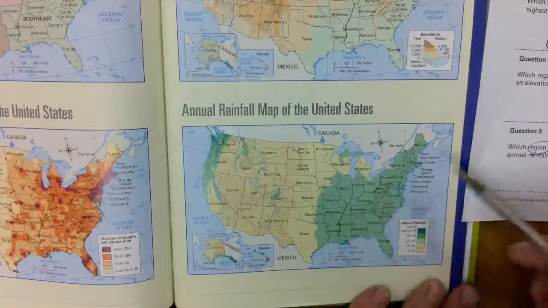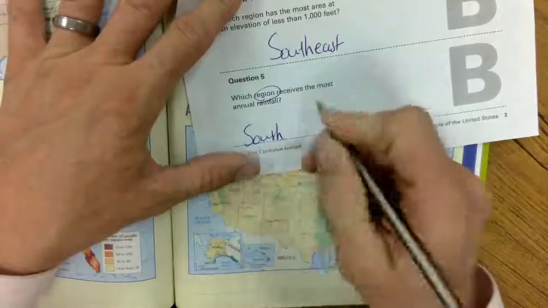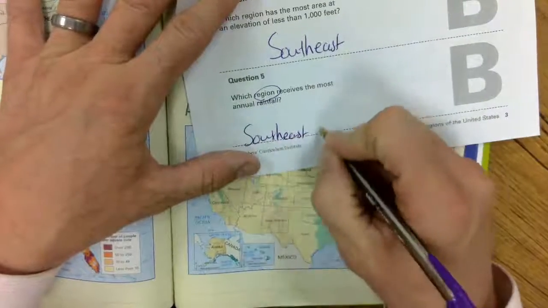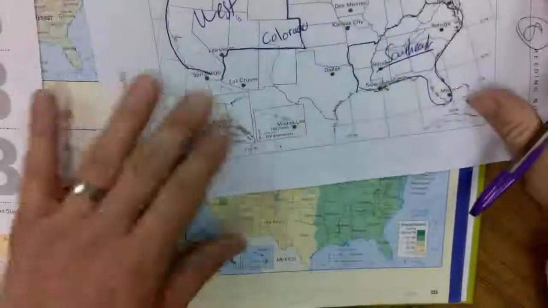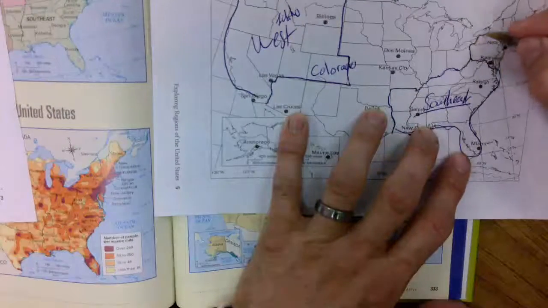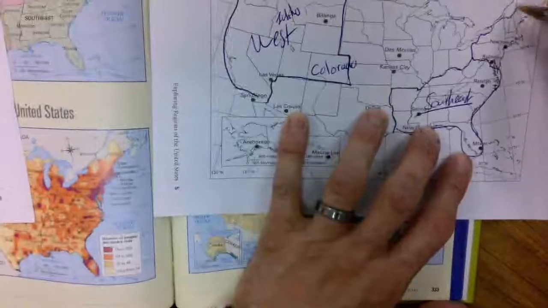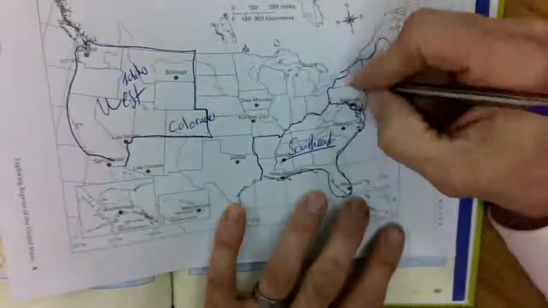Otherwise, it's. Let's put down both. Southeast and northeast. And let's go ahead and include the northeast here. It slices along Pennsylvania and New York here, all the way up to Maine and along the coast. And let's label this one the northeast.